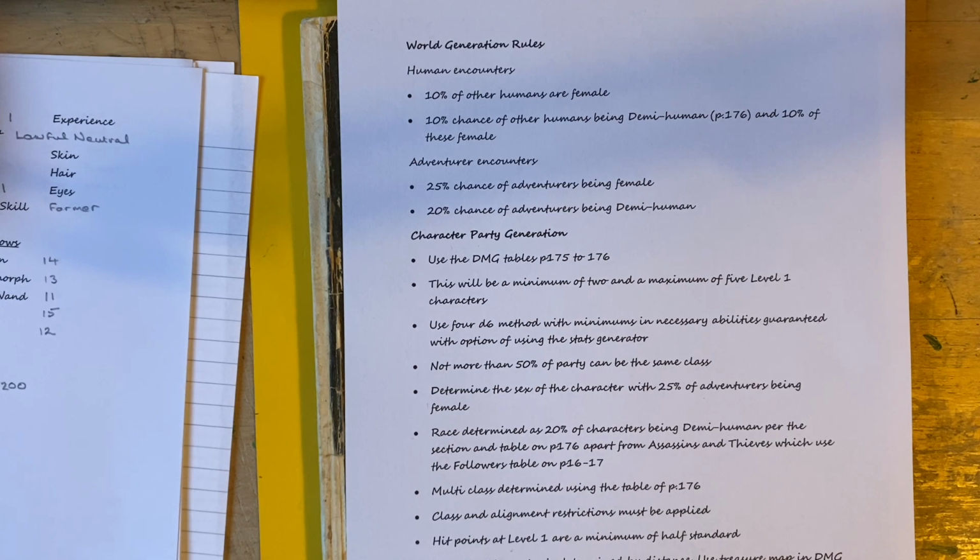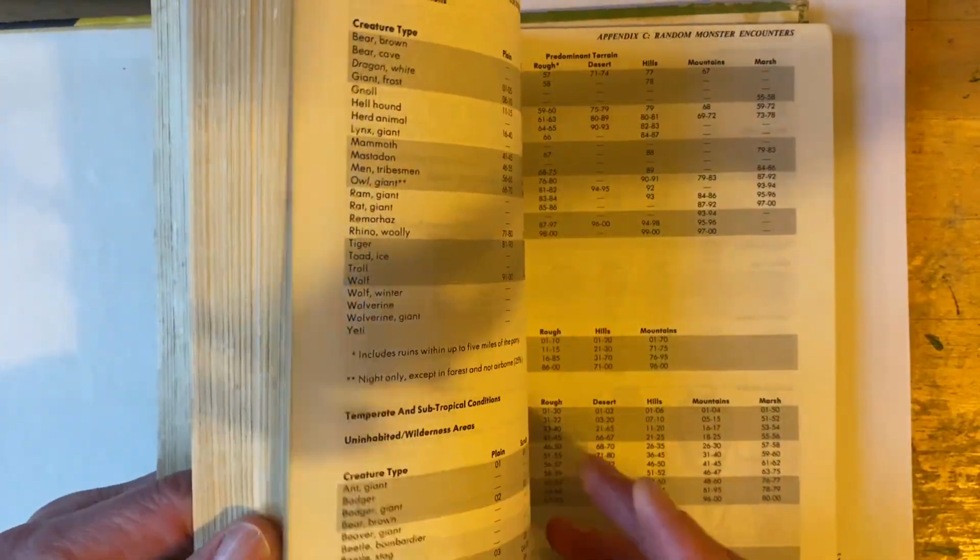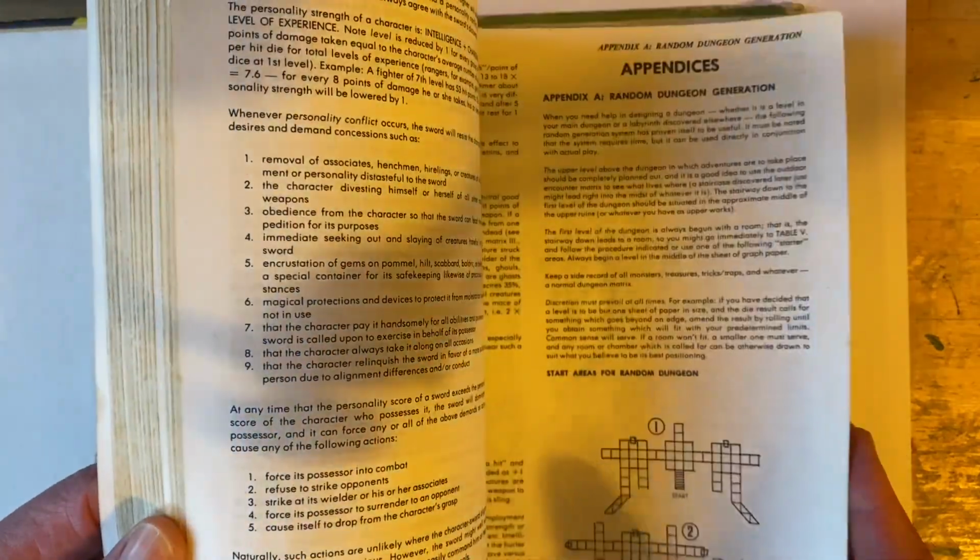Now, when it comes to adventurer encounters, it's a different type of context. I would say that these represent the elite of anybody in this society. So I'm saying that there's a much higher chance of adventurers being female, so I put it up to 25%. And there's also a 20% chance of adventurers being from the demi-human group. And again, that 20% for demi-humans is already part of the Dungeon Master's Guide.